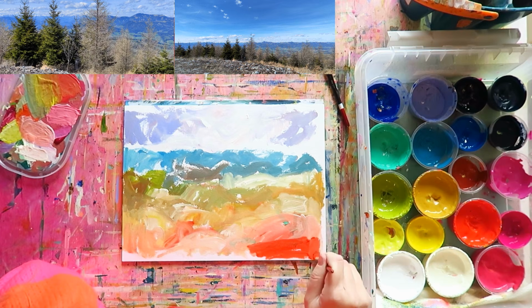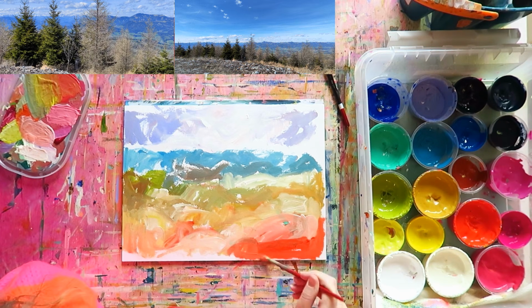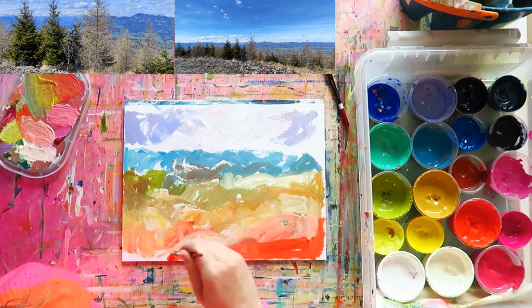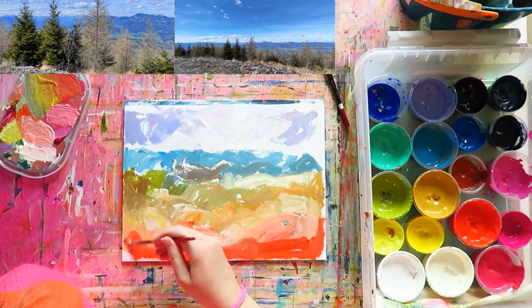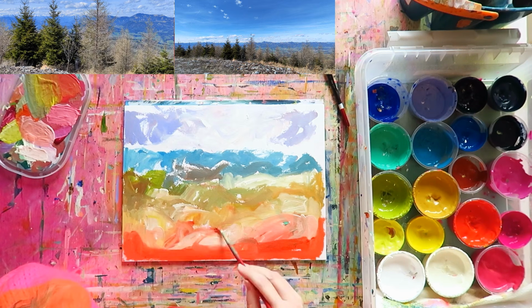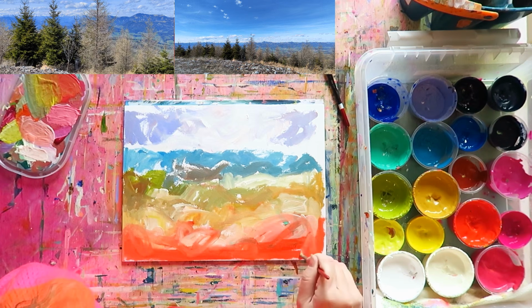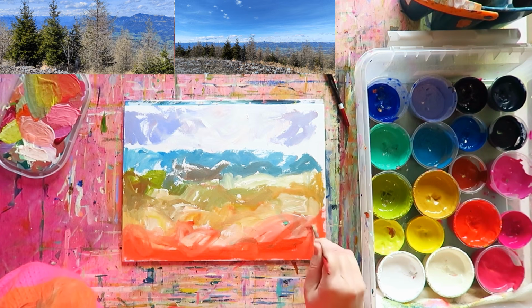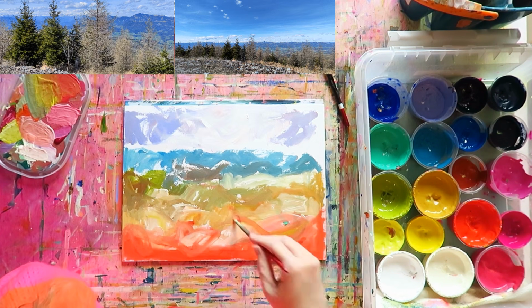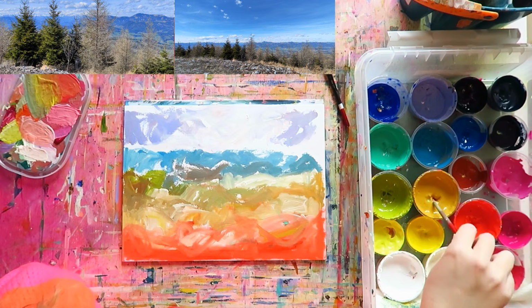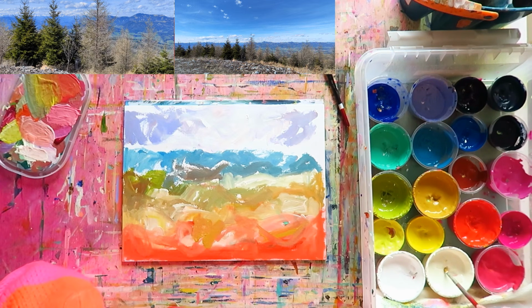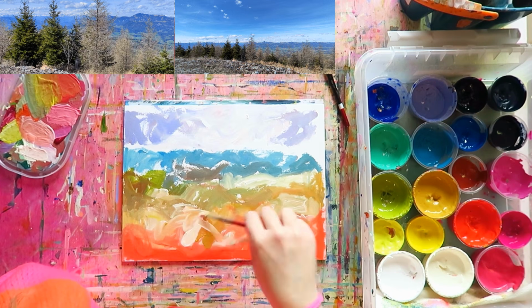But I have another painting process using the same method for painting landscapes, and I just loved it. Now, of course, you could switch things up here, but I just think it makes a lot of sense for the blues to be in the back and then the yellows and reds to be in the foreground and the middle to be kind of green.